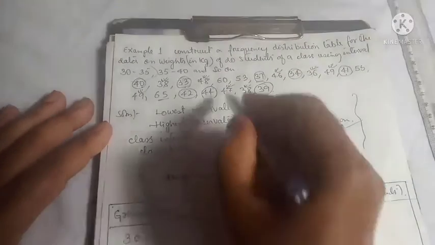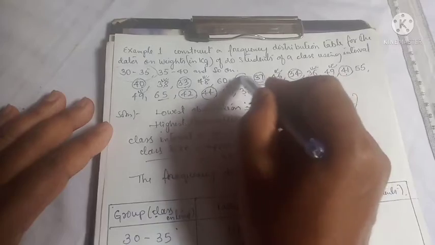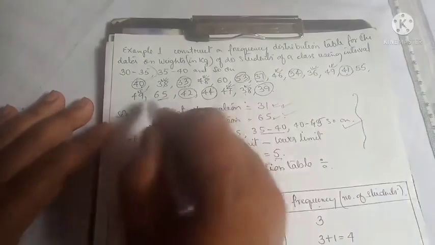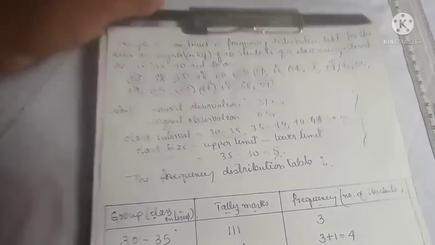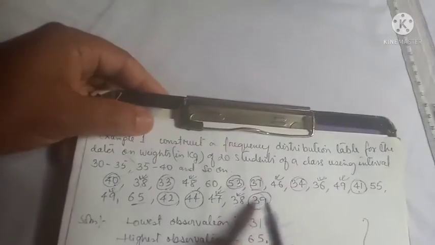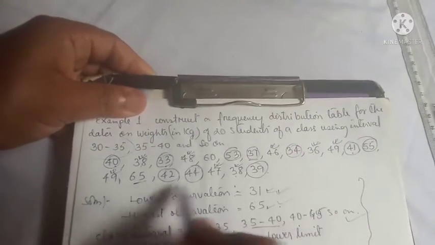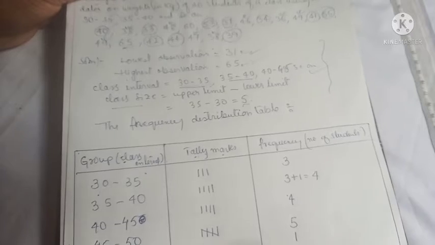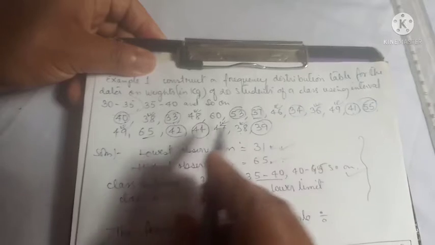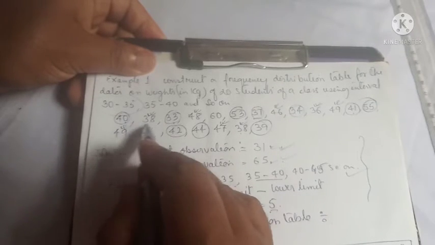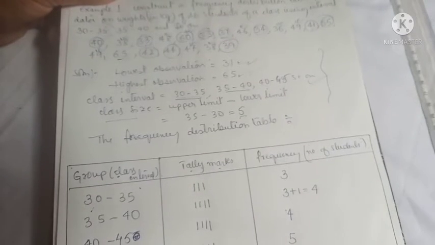Now again 50 to 54. How many students are there? Let's see. Only 1. You have to write 1 here. Now 55 to 59. Only 1 we have, so we write only 1 student. Now 60 to 64. Only 1 we have here. Here also only 1 student. 65 to 75. Here only 1 student we have.